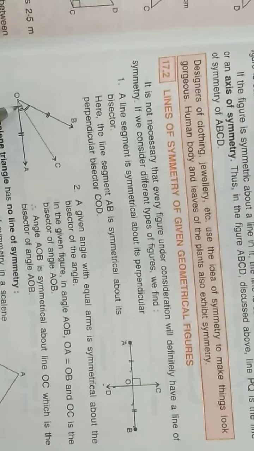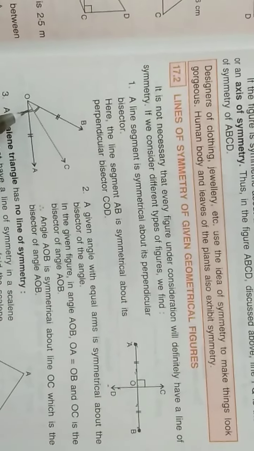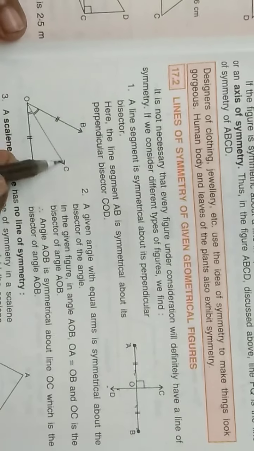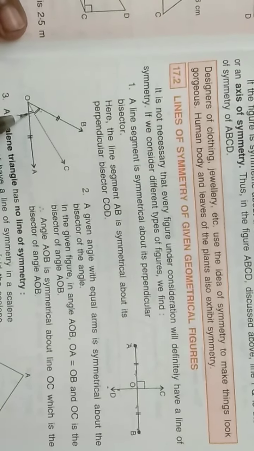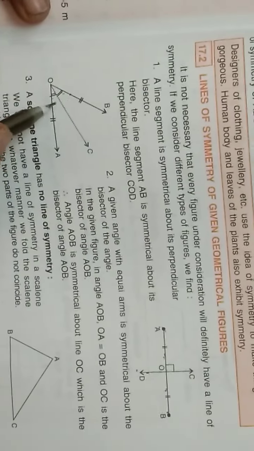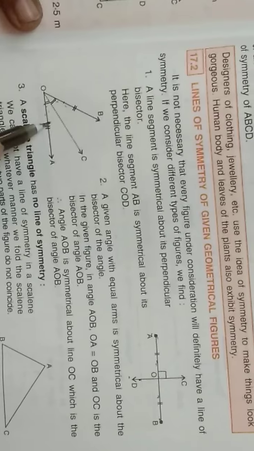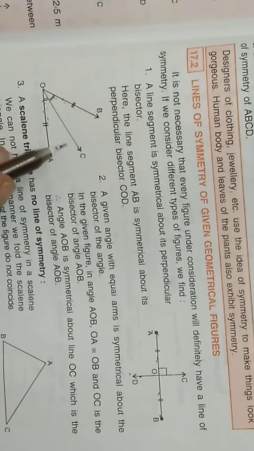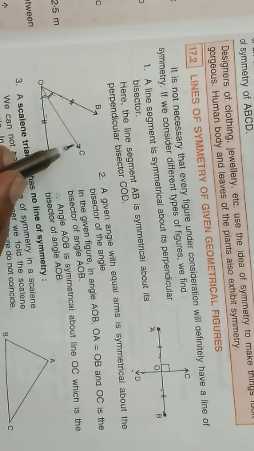And now, what is the line of symmetry for an angle? That also we have studied. When we draw an angle bisector, that angle bisector divides the angle into two equal pieces, isn't it? Two equal measurements. If the angle is 60, we will get 30 and 30. That means these two angles are symmetric, and the angle bisector is its line of symmetry.